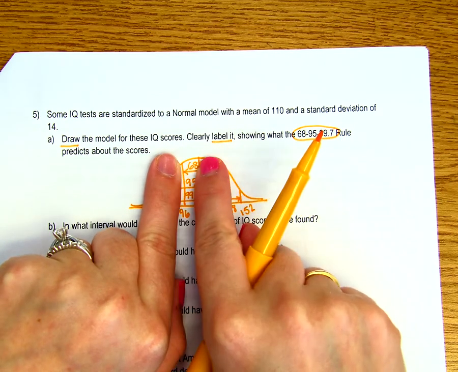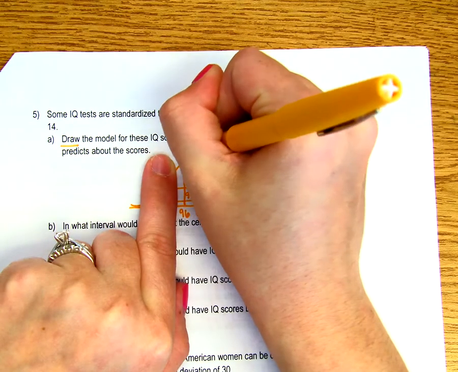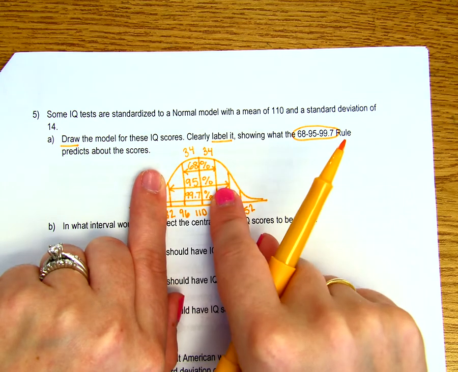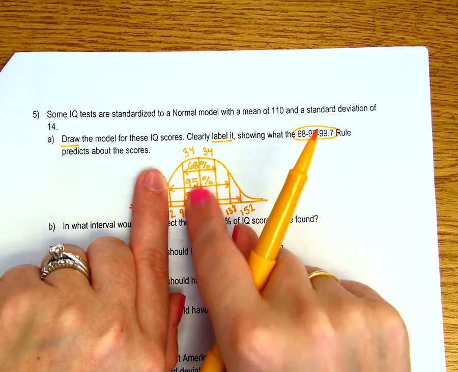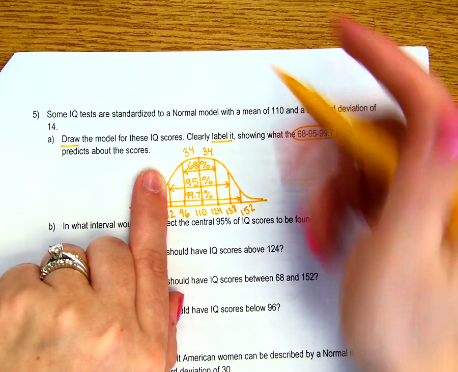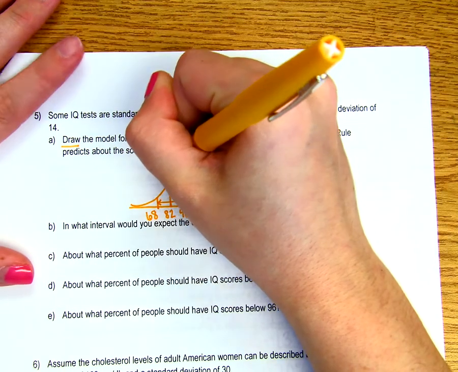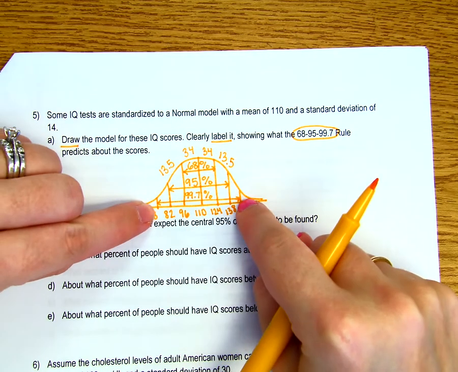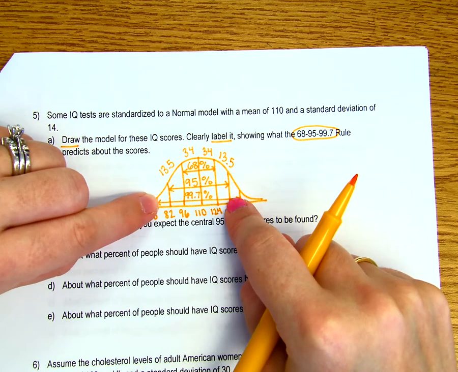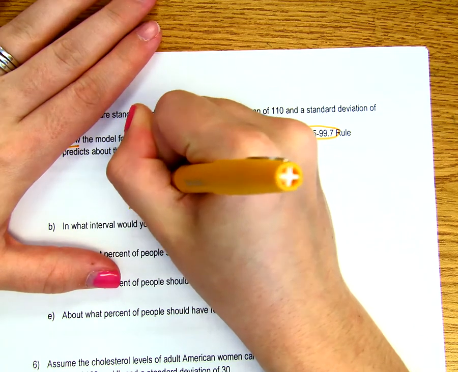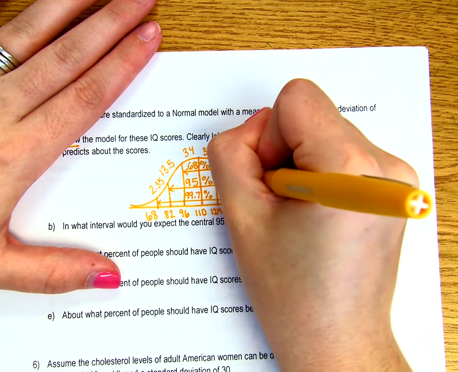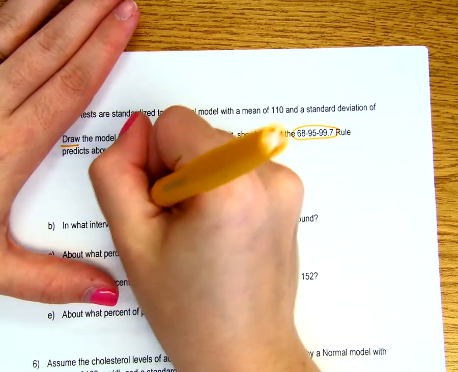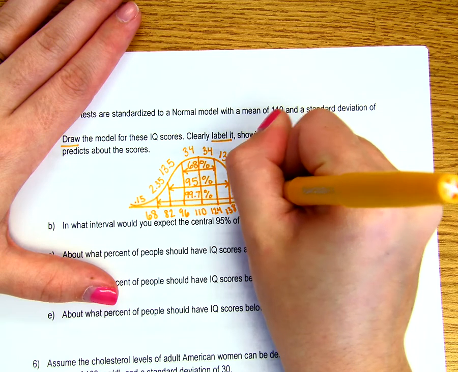So remember how we did that? 68%. There's 2 boxes. We divide it by 2. That gives us 34 and 34. To find our next 2 boxes, which is 95%, we're going to have to subtract that 68% and then divide it by 2, and we get 13.5. We're going to do the same thing, 99.7 minus the 95, and then divide it by 2. We get 2.35. And then our last one is 100 minus the 99.7 and then divide by 2, and we get 0.15.